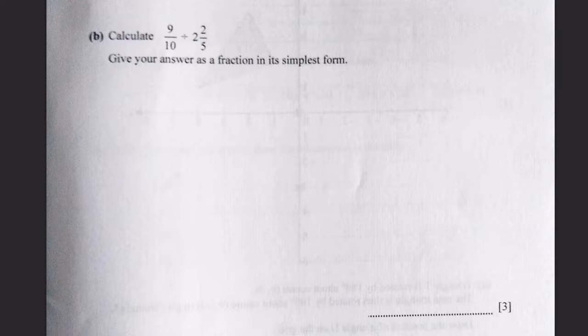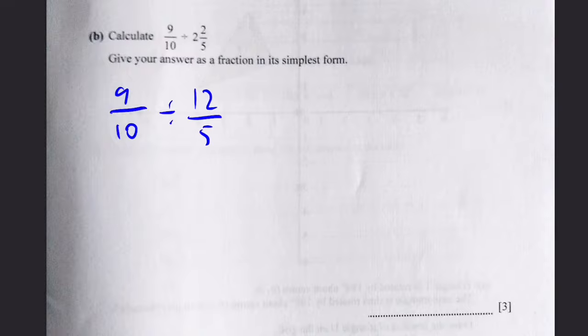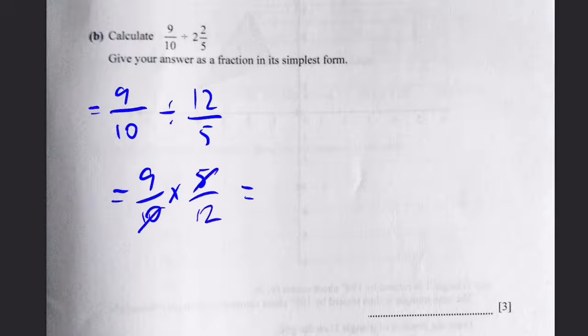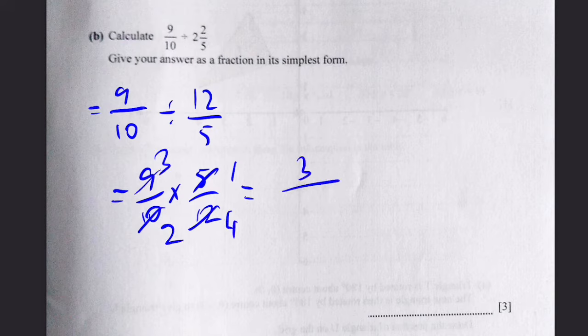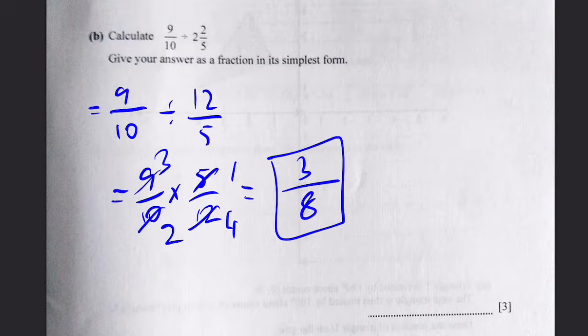B. Calculate 9 by 10 divided by 2 by 5. Give your answer as a fraction in simplest form. So 2 by 5 will be equal to, in an improper fraction, 12 by 5. That will be equal to 9 by 10 into 5 by 12 if we invert the fraction. And that will be equal to, cancel, we get 1 and 2. Cancel, we get 3 and 4 there. So 3 by 2 into 4, which is 8. That's the answer. Let's go to question 15.